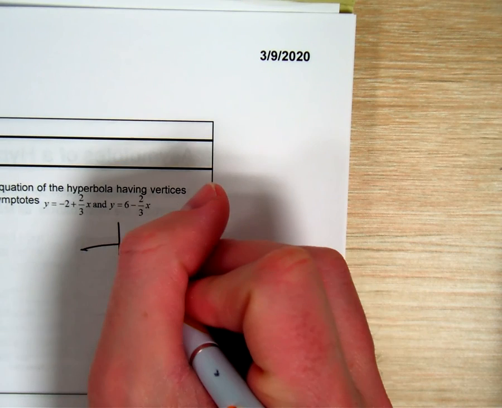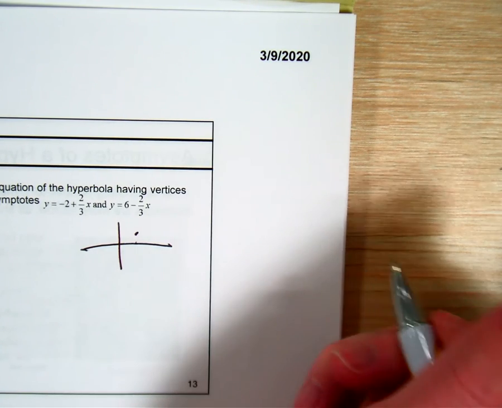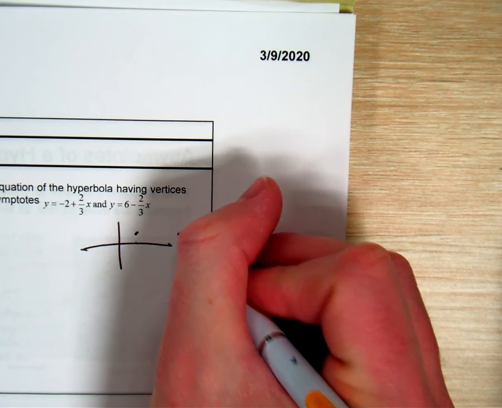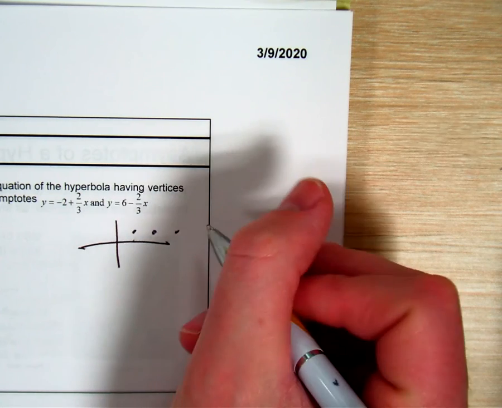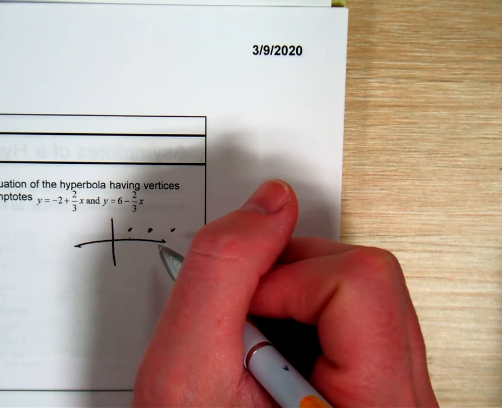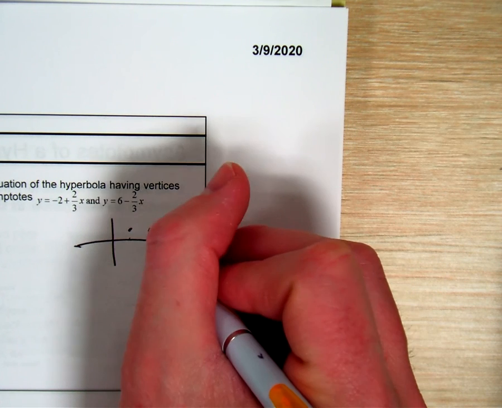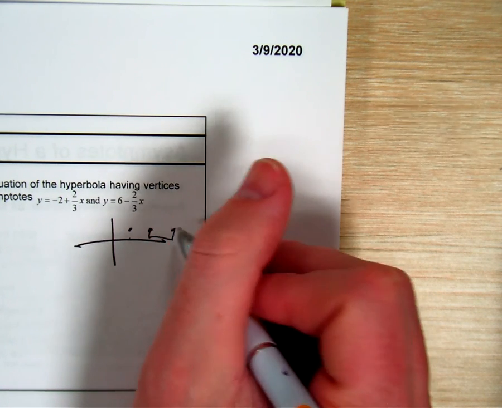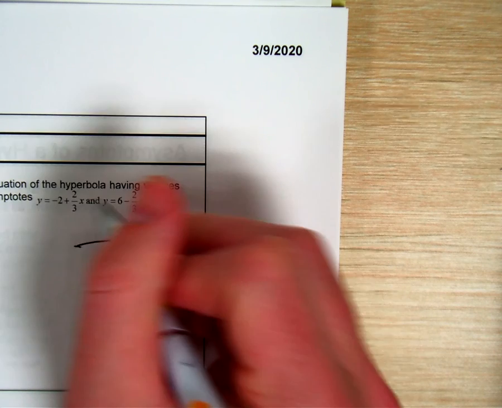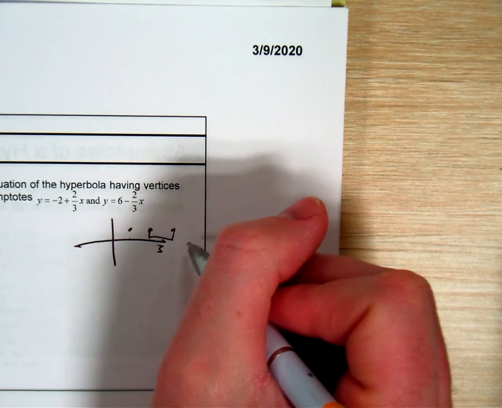Okay. So we have 3, 2, roughly, 9, 2, 6, 2. So this is going to be a sideways one again. Alright, our distance from center to vertex is going to be a distance of 3.